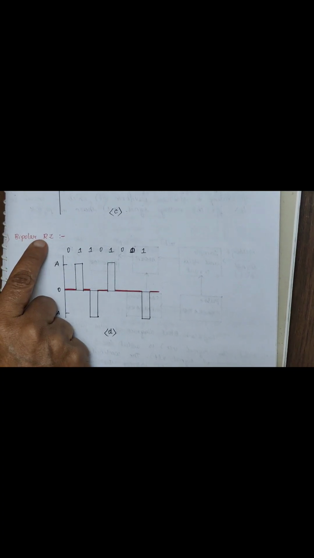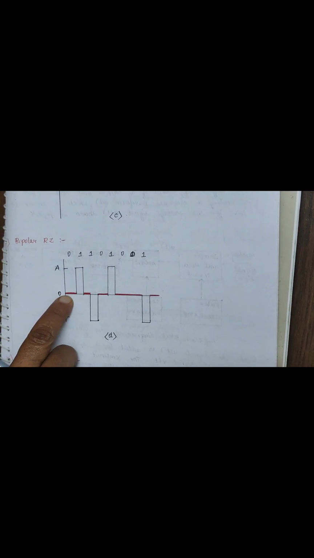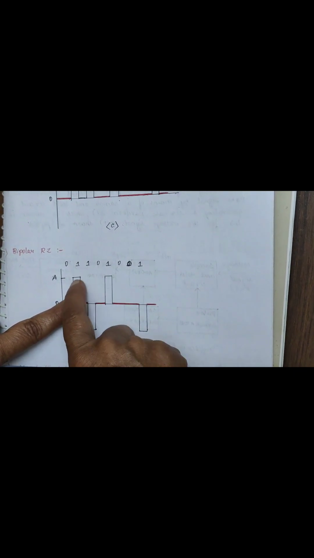Now let us see bipolar return to 0. Symbol 0 is represented with 0, and alternate ones are represented with the opposite polarity, plus 1 and minus 1. But the first one we have to start with positive polarity. So symbol 0 is represented by 0. Symbol 1 is represented by 1 for half the duration and 0 for the other half duration because it returns to 0. The next one is alternate mark inversion: plus 1, now minus 1. The next one we have to represent with minus 1, but for half bit duration only it is minus 1, and for the other half duration it is 0 because of return to 0.